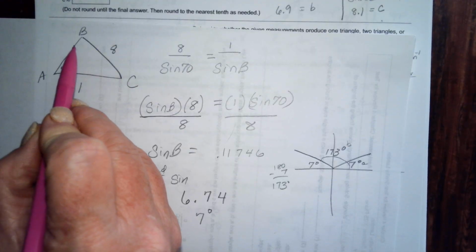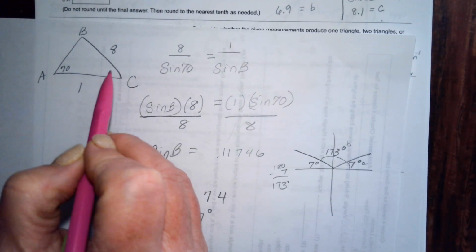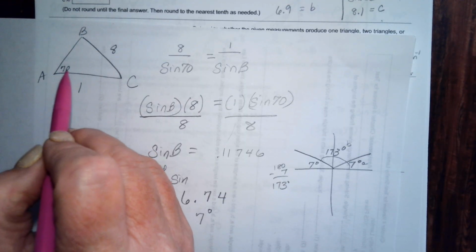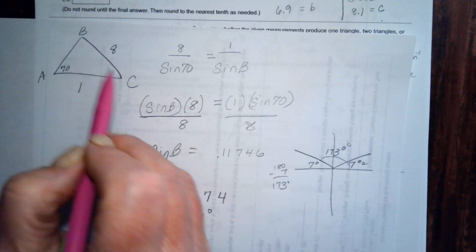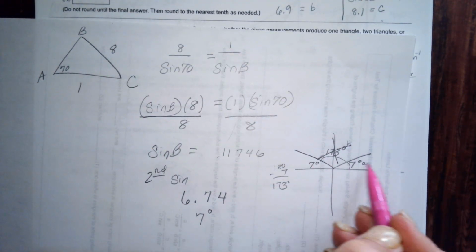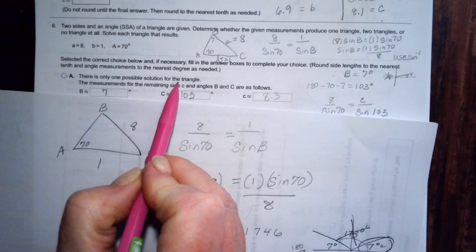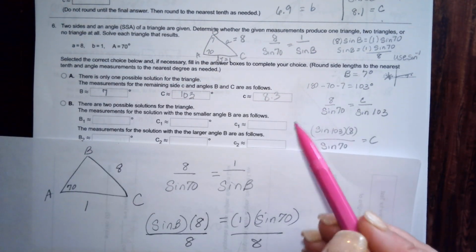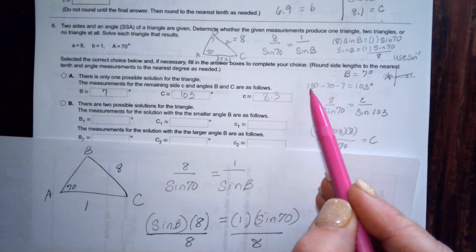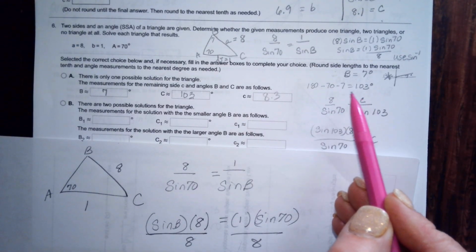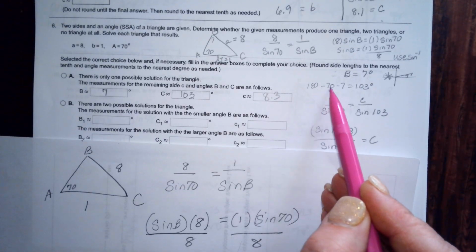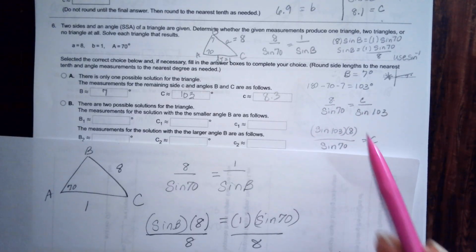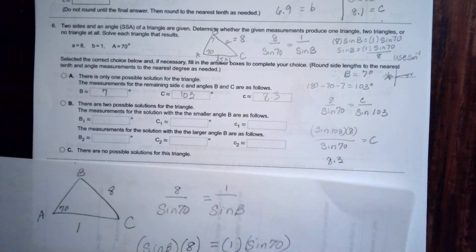Now, let's go back. If angle B is 7 degrees, I still have enough room left to have an angle C. But if angle B is 173, I'm already over the limit when I add the 70 to it because the total has to be 180. So there is only one possible solution for the triangle, and it's 7 degrees for B. After you find that, I would use the law of sines and the fact that it's 180 degrees in a triangle to find the other angle. So I would subtract 70 and 7 from 180, and I get 103 here. And then I would set this up, and I would get c to be 8.3.